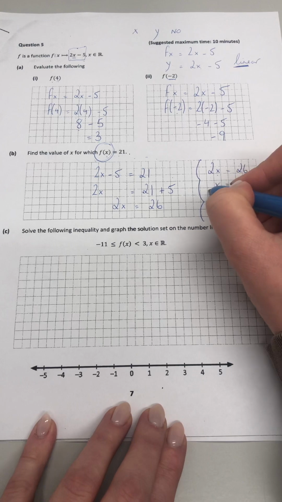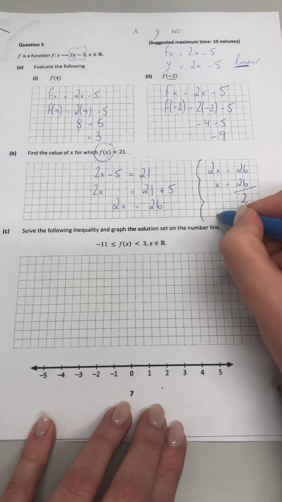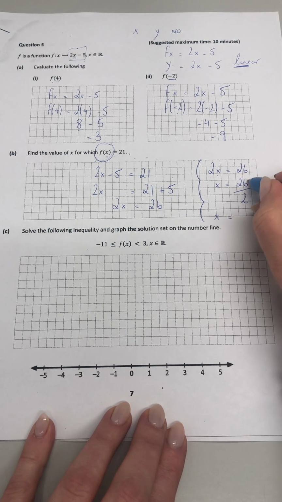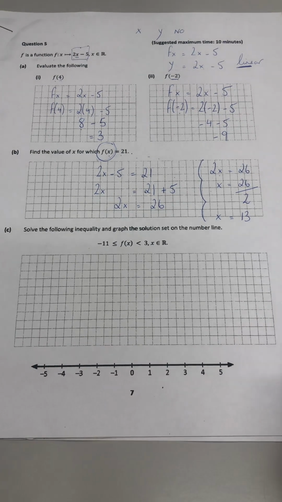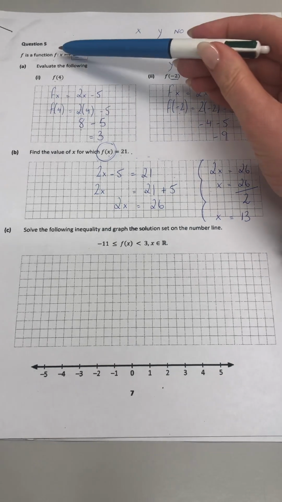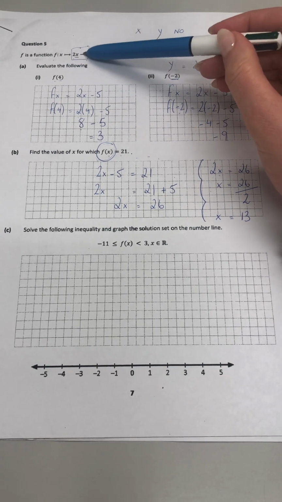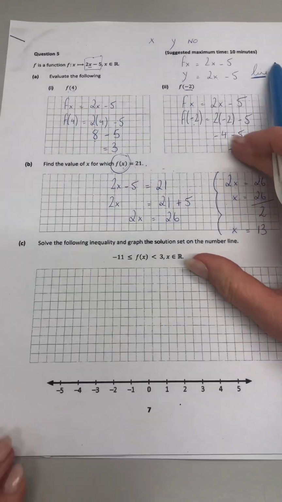If I bring the number over here, I'll divide. X will therefore be 26 divided by 2, which is 13. That one's kind of tricky. You just have to really think it through. That f of x is this, so you're replacing that there with 2x minus 5.